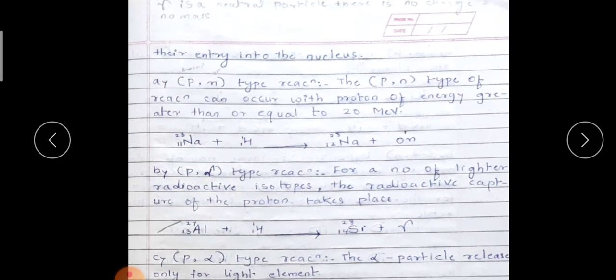The PN type of reaction can occur with a proton of energy greater than or equal to 20 mega electron volt. Here you can see the sodium on which we are going to bombard the proton. It will emit the neutron. Neutron has atomic number 0, mass number 1.